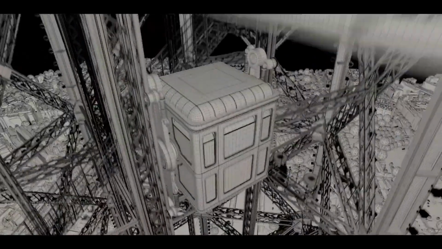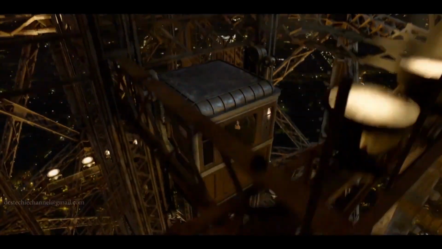Photorealistic rendering is a process that involves developing images from 3D models. The software used generates an image, but it appears real and lifelike.